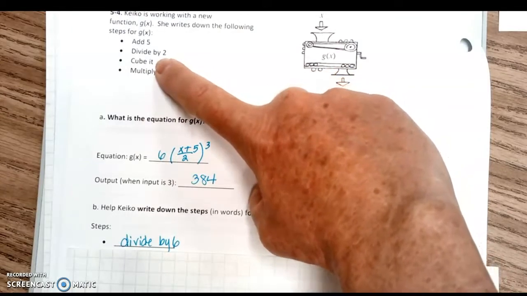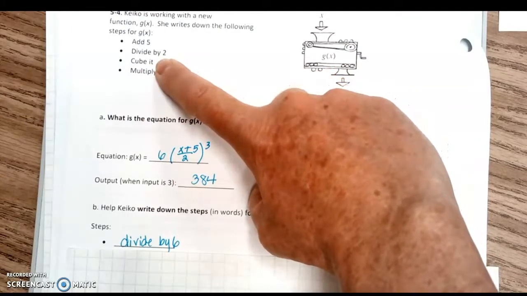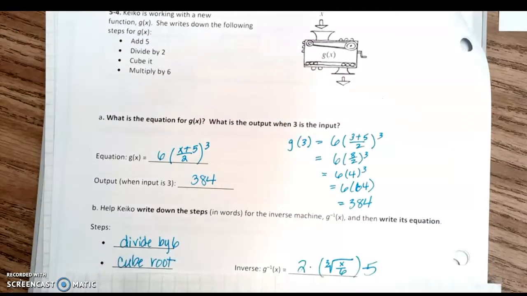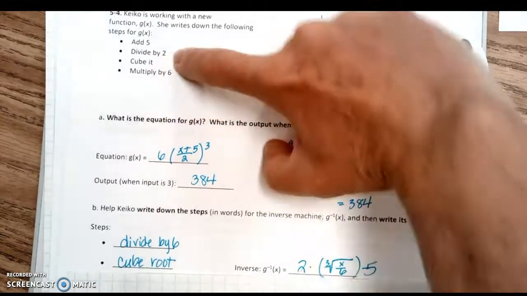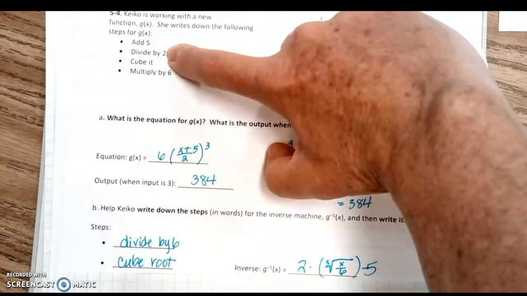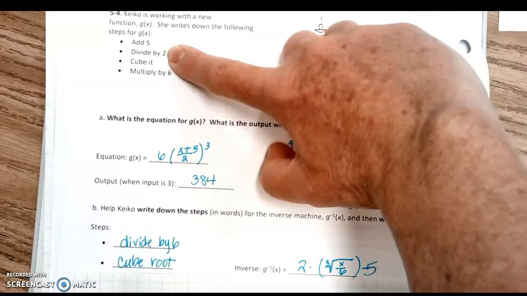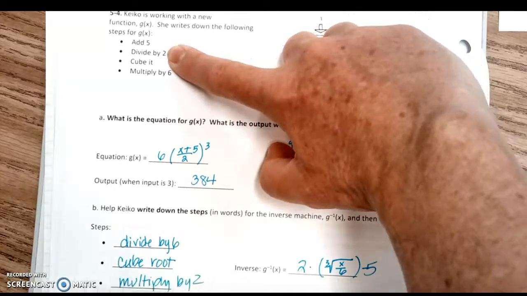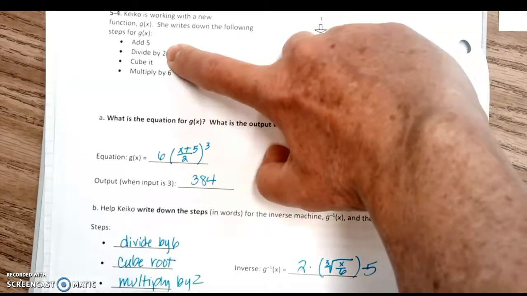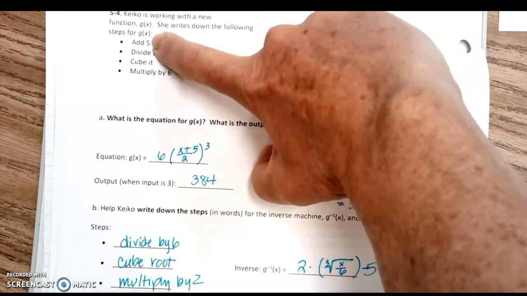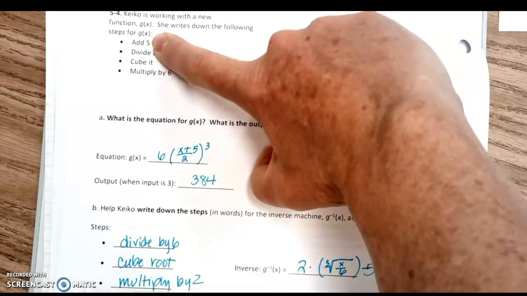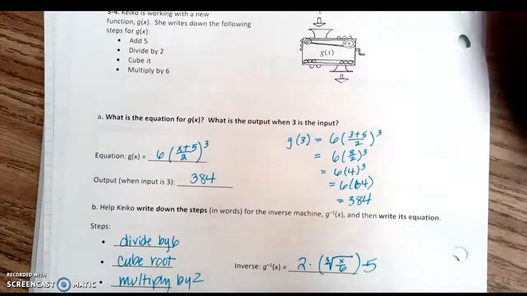What is the inverse operation of cubing? Cube root. So we're going to find the cube root second. The next step up would have been divide by 2. So what's the inverse operation? Multiply by 2. And then the last one says add 5. So we're going to subtract 5.